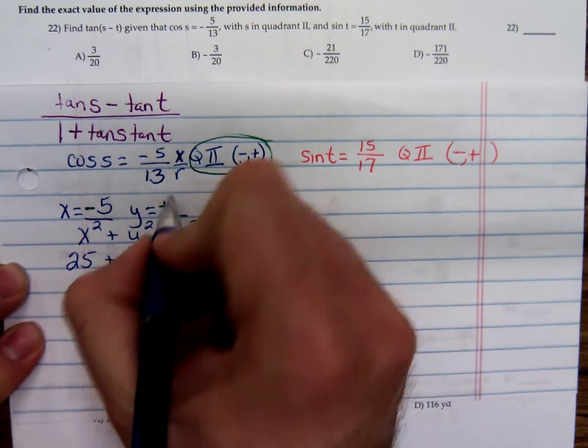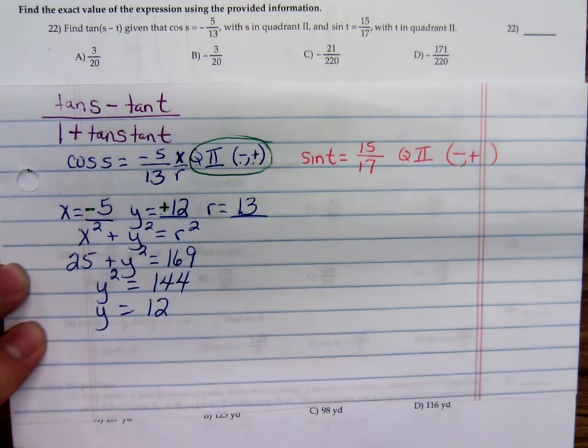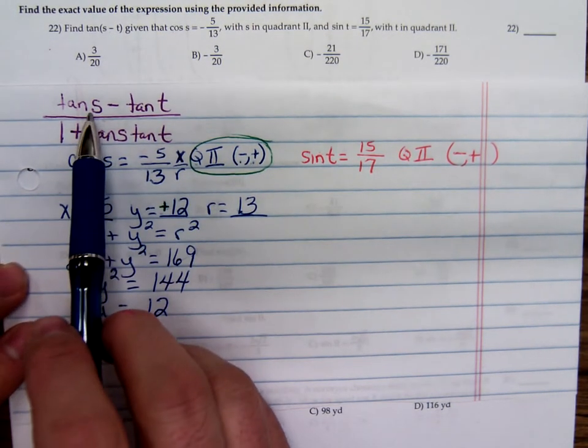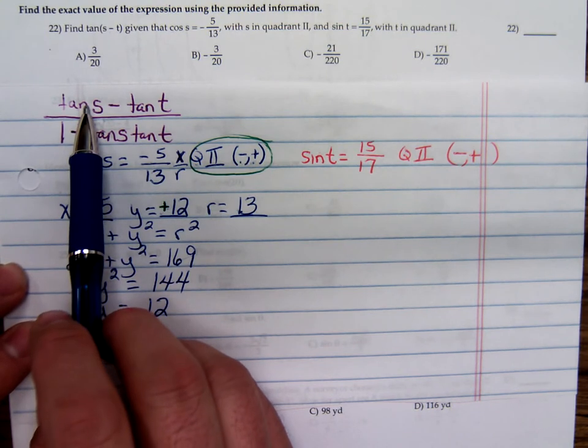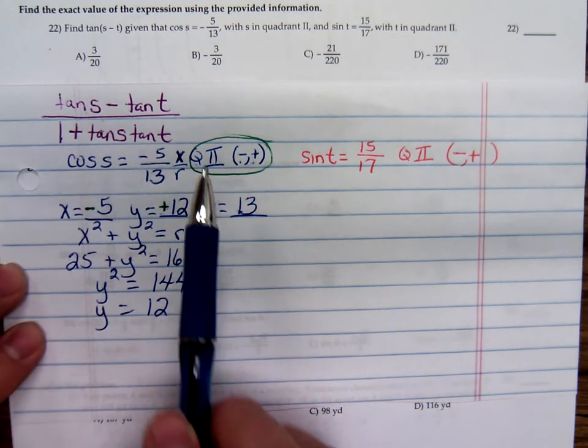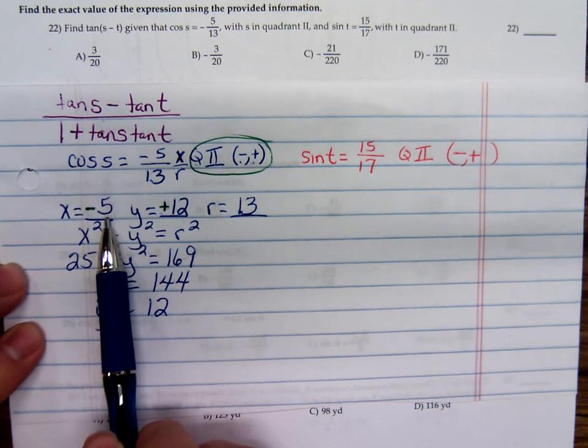So at least at this point, we can find tangent s. Tangent s would be y over x. Now let's do the same thing over here.